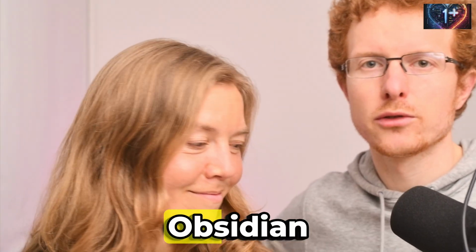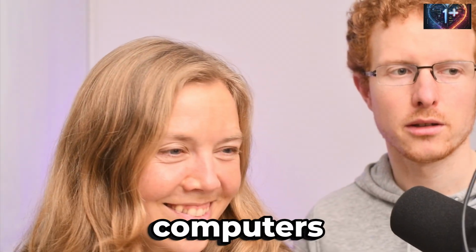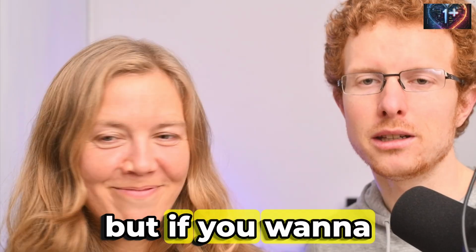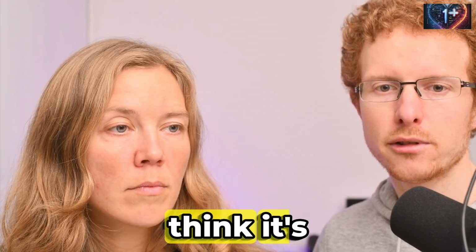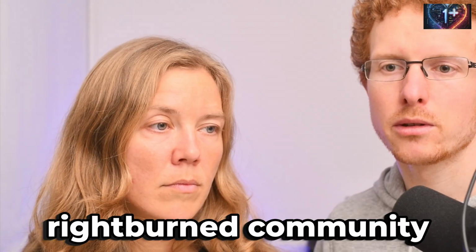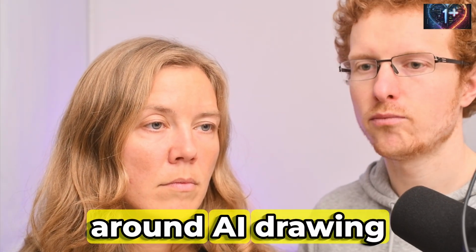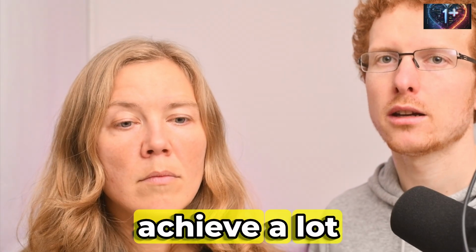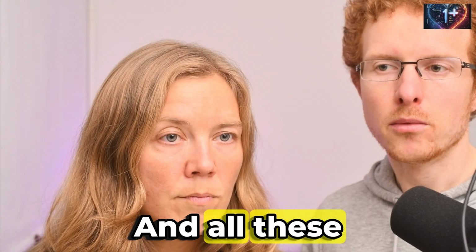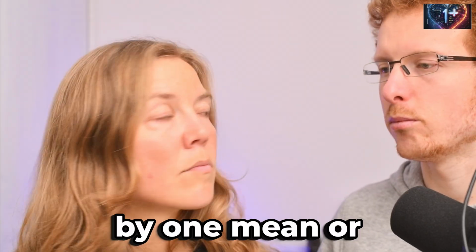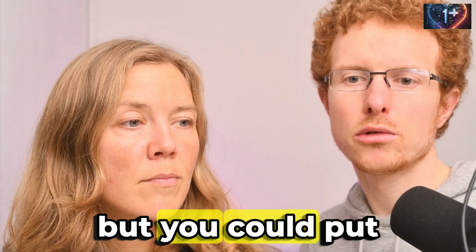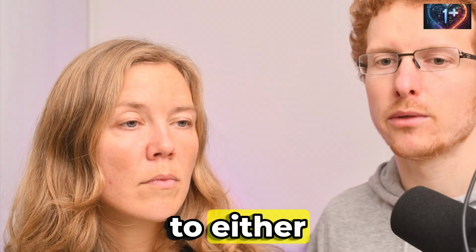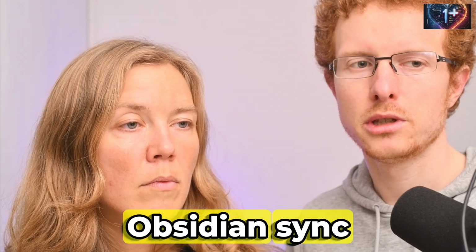And the software itself, Obsidian, you can use it for free for private computers. But if you want to use it for work after some evaluation period, the license would request you to pay for the software. But I personally think it's totally worth it. And especially with the vibrant community and these plugins around AI, drawing, and so much more, you can really achieve a lot. And all these notes can be version controlled by one means or another. If you're more technical, you might want to control them via Git, but you could put it also onto SharePoint. But I personally would recommend to either sync via Git or via the paid Obsidian sync service.